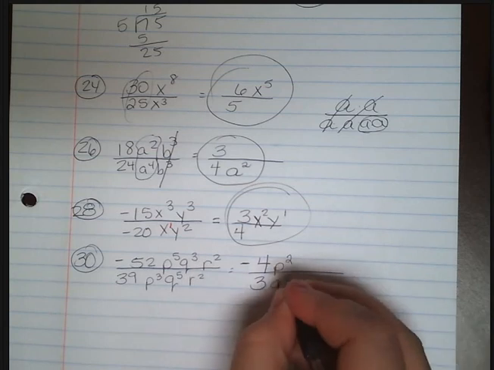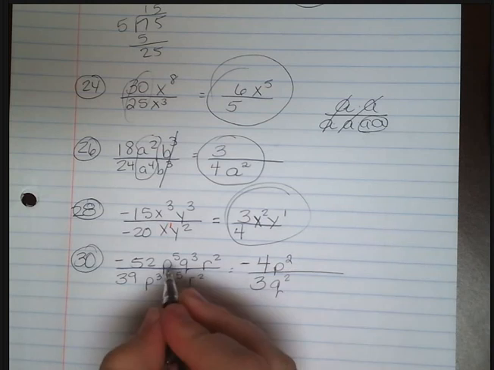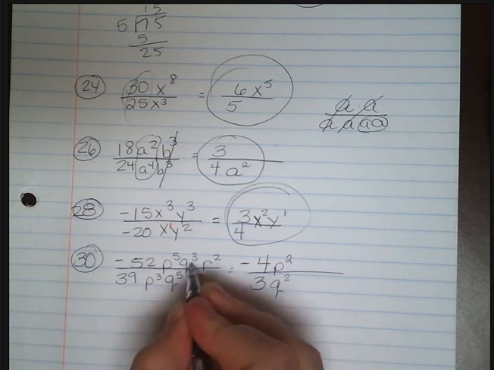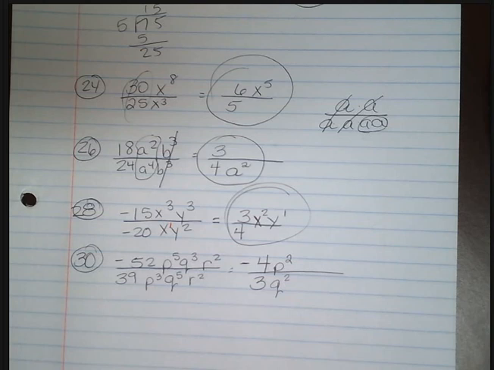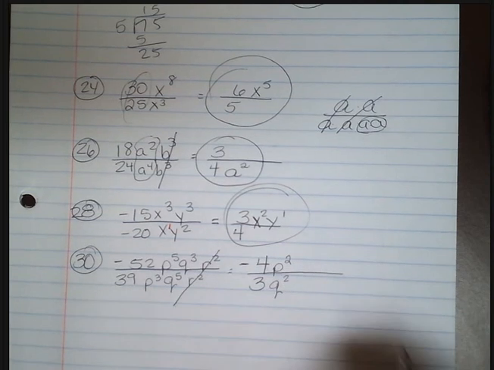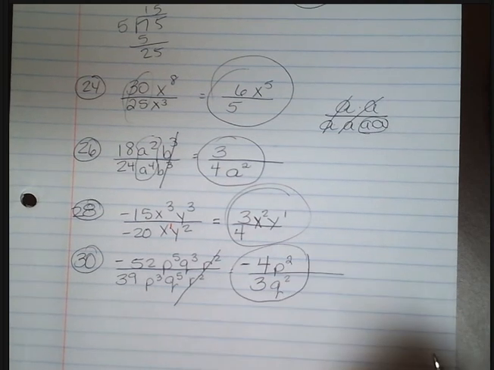So the p squared went on top because the 5 was larger than the 3. And the q squared went on bottom because that 5 was larger than that 3. So you've got to pay attention to where your larger exponent is. And then those r squareds cancel. We discussed that whenever you divide the same exact variable and exponent by the same exact one, then they're going to cancel.